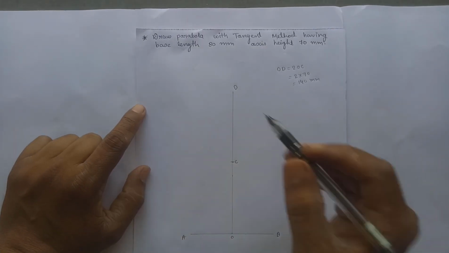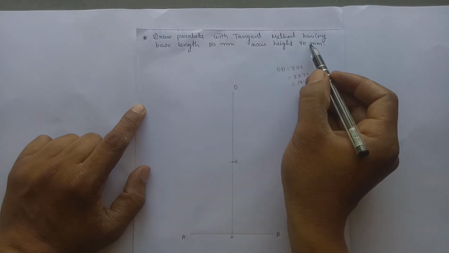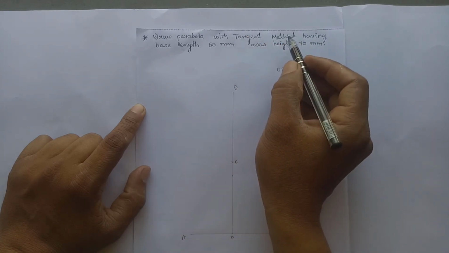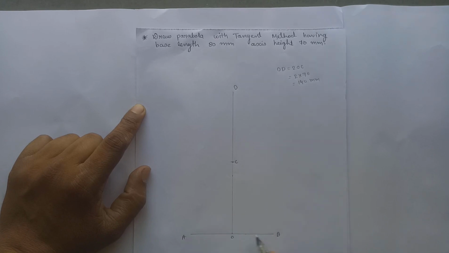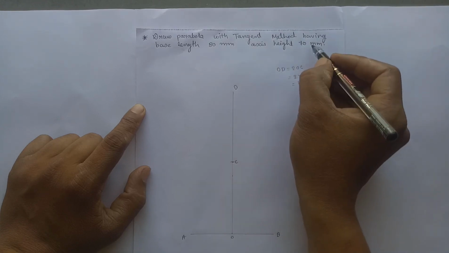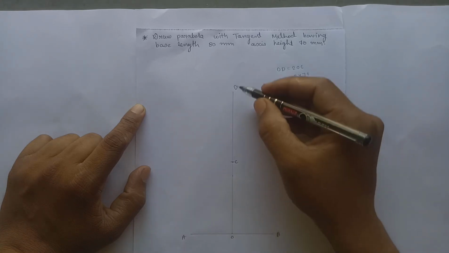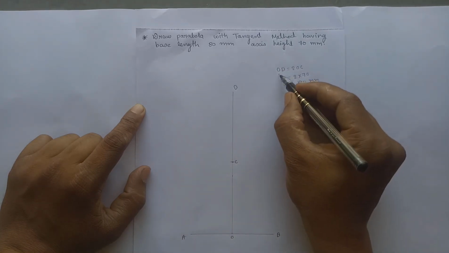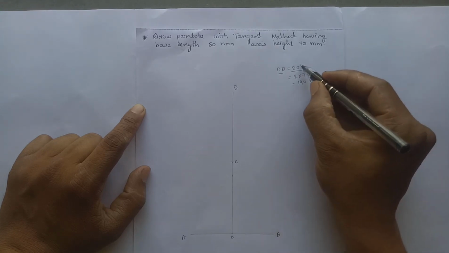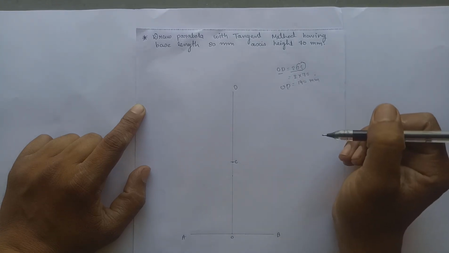Now the next method: draw a parabola with the tangent method having base length 80 mm and axis height 70 mm. The data is the same, but we are going to change the method. It is the tangent method. So first of all, draw the base AB 80 mm and axis OC 70 mm. Now here we have to mark one more point D. The distance of point D from O is OD = 2 OC = 2 into 70. OC is the axis, so the distance of OD will be 140 mm.